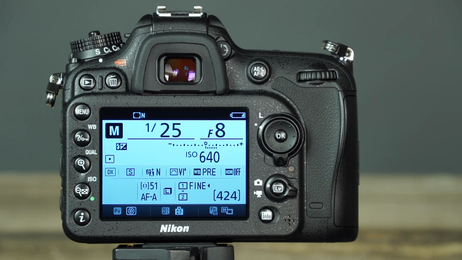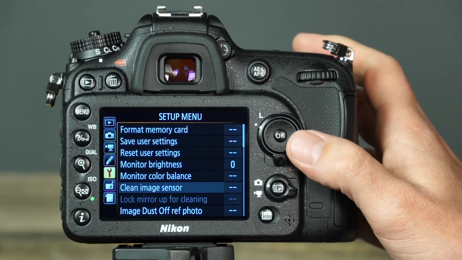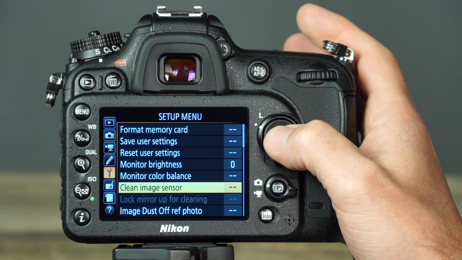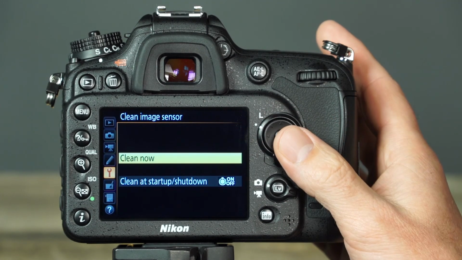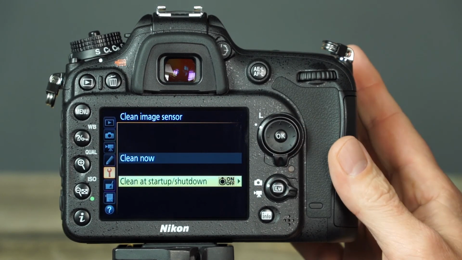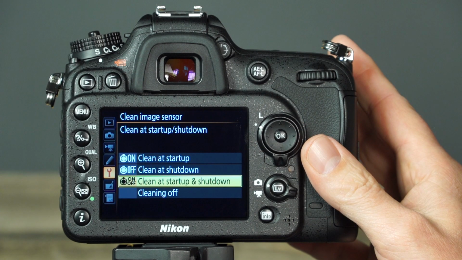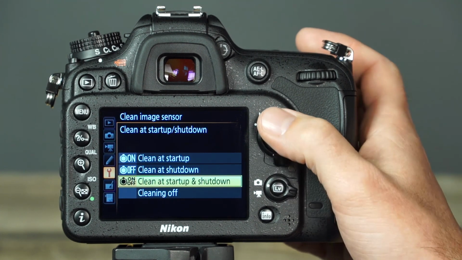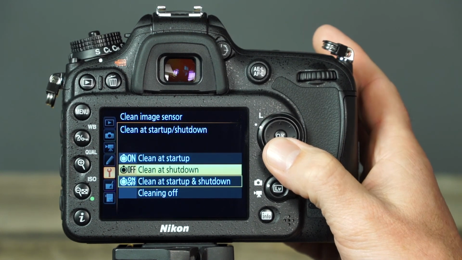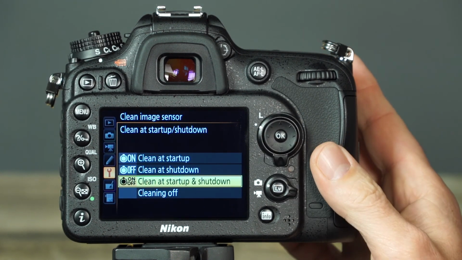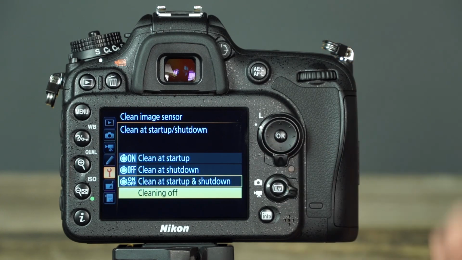Your D7200 can be set to automatically clean the image sensor each time the camera is turned on or off. To do this, enter the camera's setup menu and select Clean Image Sensor. You can choose either Clean Now or Clean at Startup Shutdown. If you select Clean at Startup Shutdown, you'll need to also choose which option you'd like. You can choose Startup, Shutdown, or both. You can also choose to have the image sensor cleaning set to off.